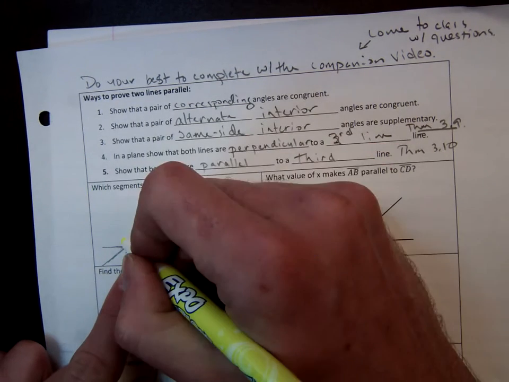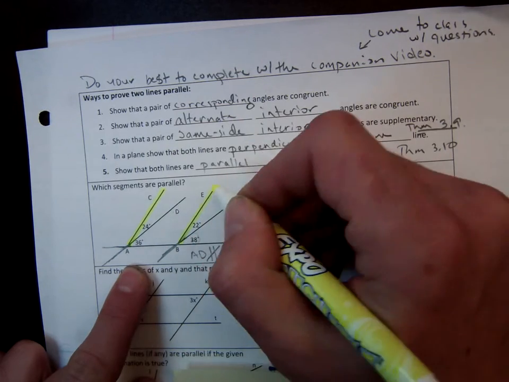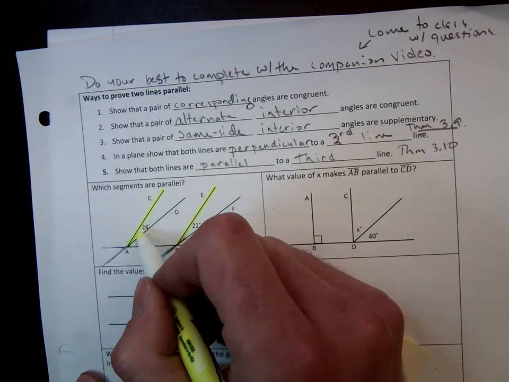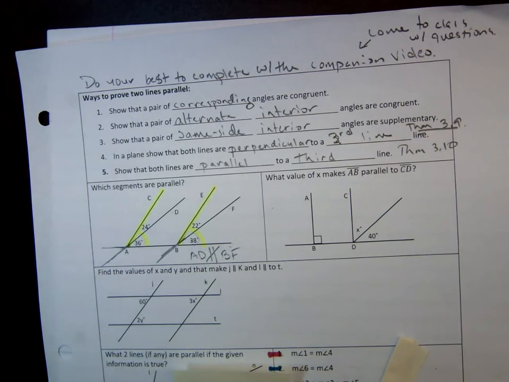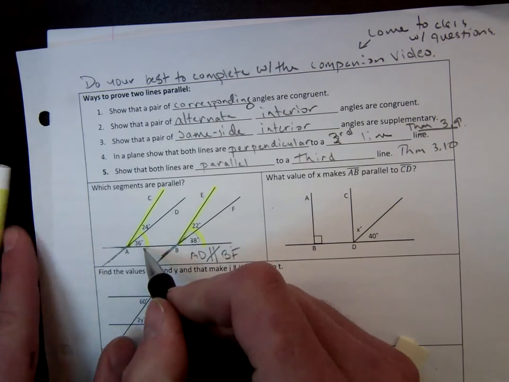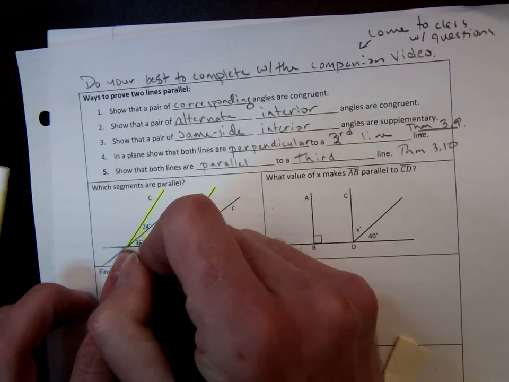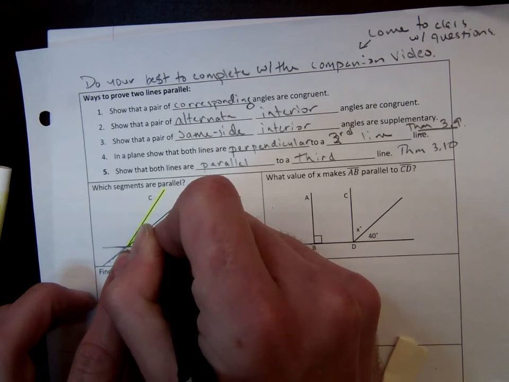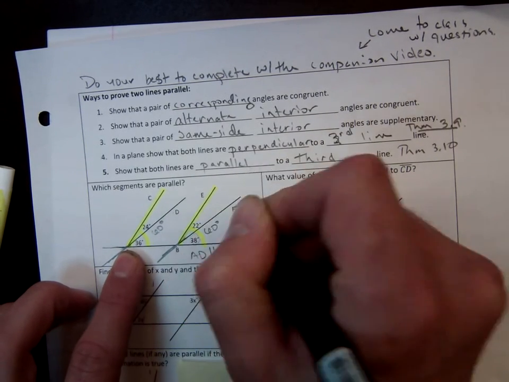In fact, I will go ahead and do that. If we highlight this one here and this one here, we can see that we're talking about the angle right here and the angle right here. And this angle, we know from the angle addition postulate, we can take 24 and 36 and add those together, and we get that this is 60 degrees. And if we do the same thing here, we're going to find that this angle is also 60 degrees.